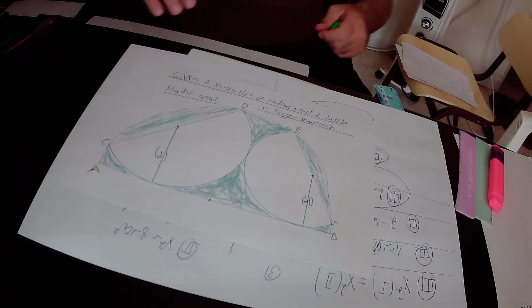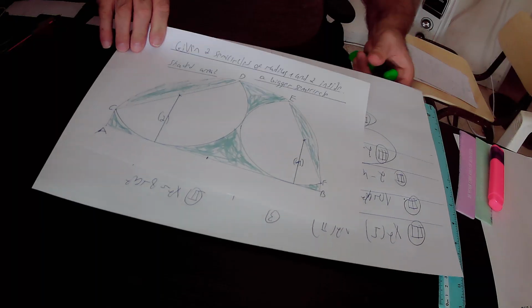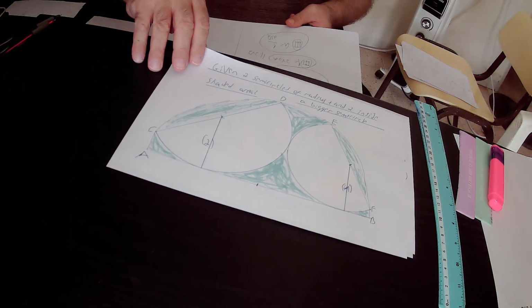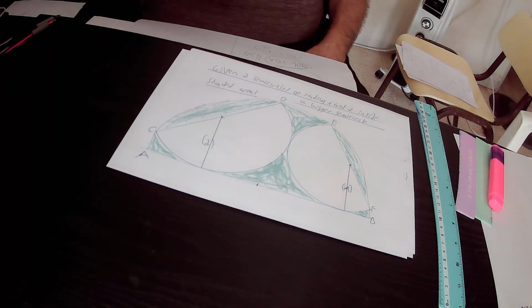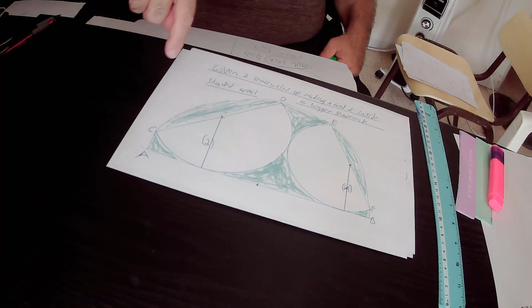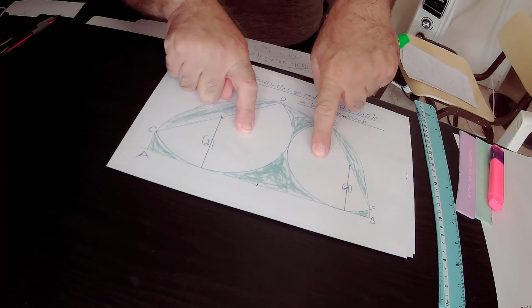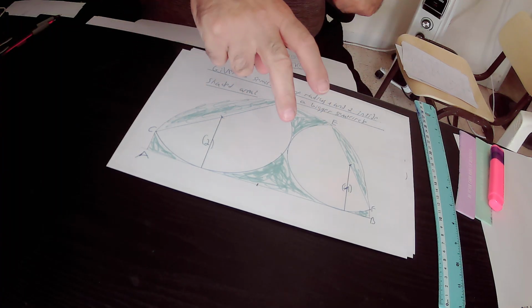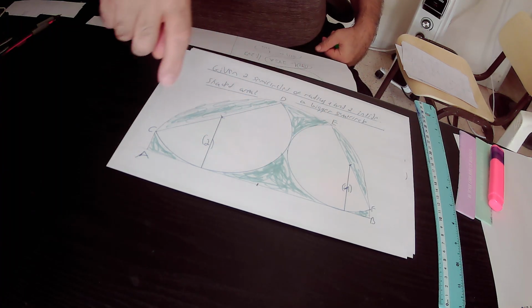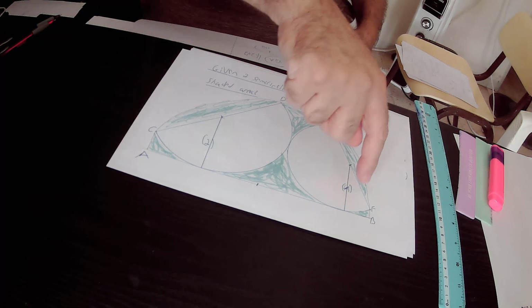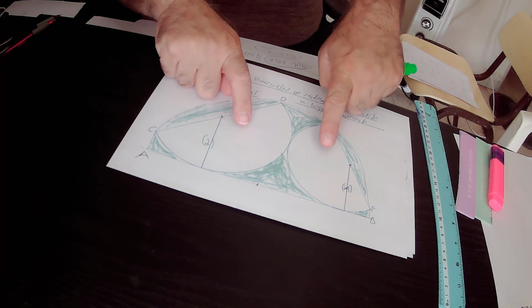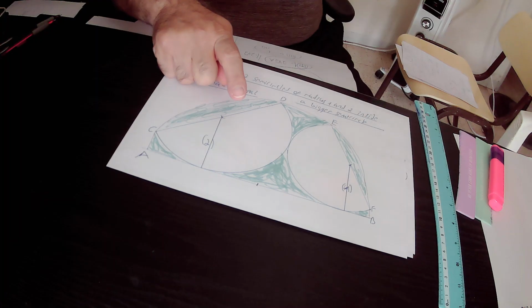From the drawing, it's very easy to see that the area of the shaded region in total must be equal to the area of the biggest semicircle minus the sum of the rest of those two semicircles. Again, the size of this shaded area must be equal to the area of the biggest semicircle minus the sum of the rest of those two semicircles.